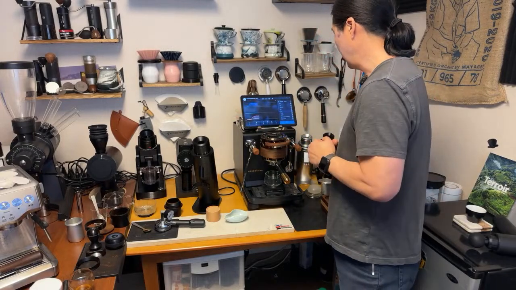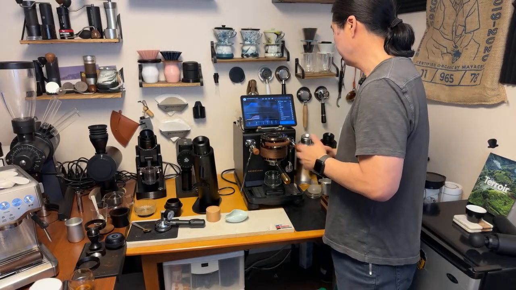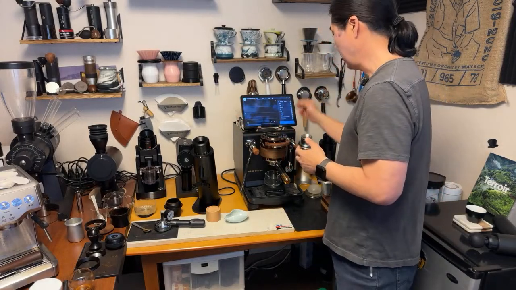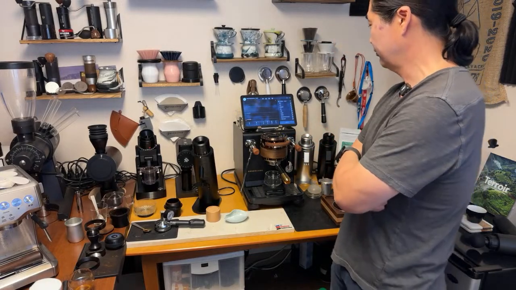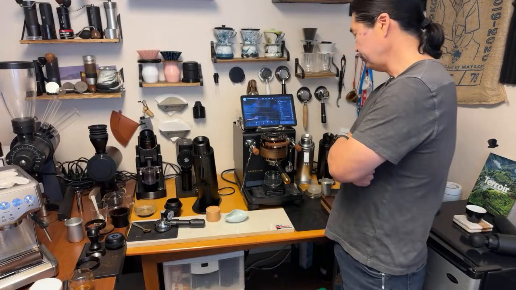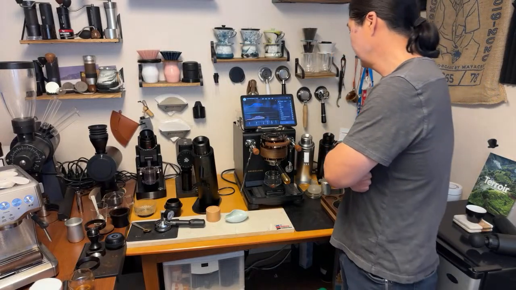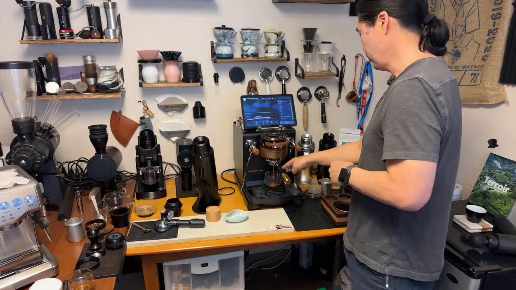So at this point, I set up a straight 6 bar shot. Again, it's about 5 or 6 milliliters per second. So let's give it a try. Very gentle. Yeah, as you can see from here.